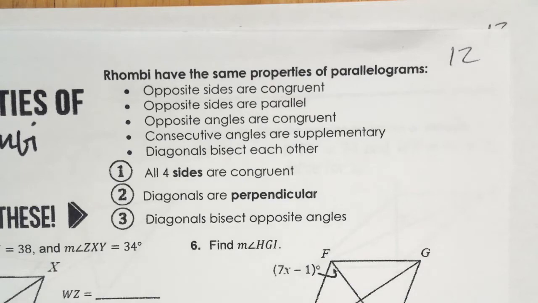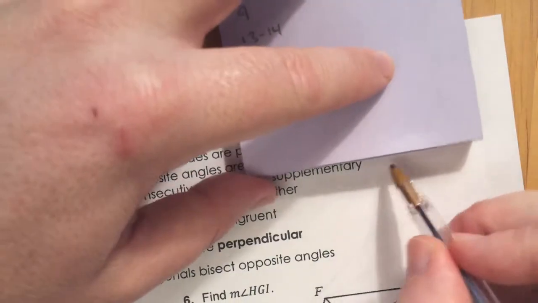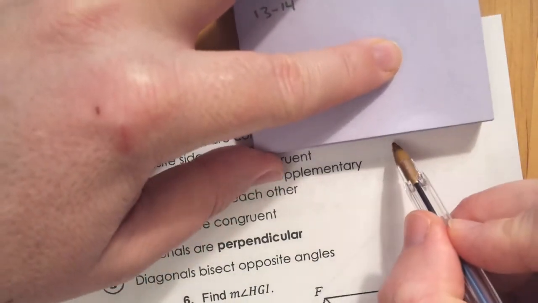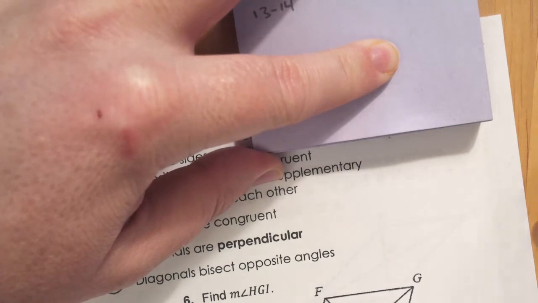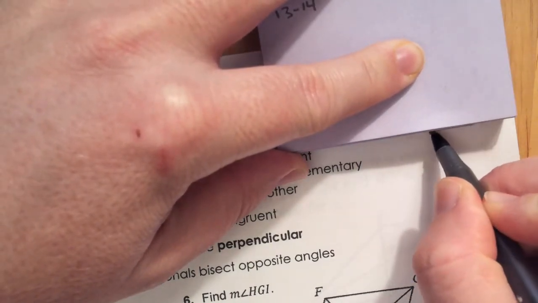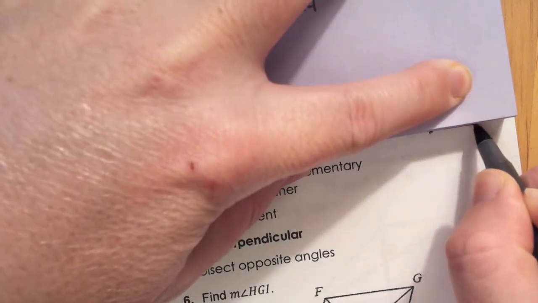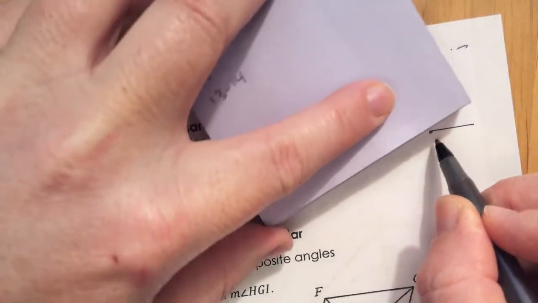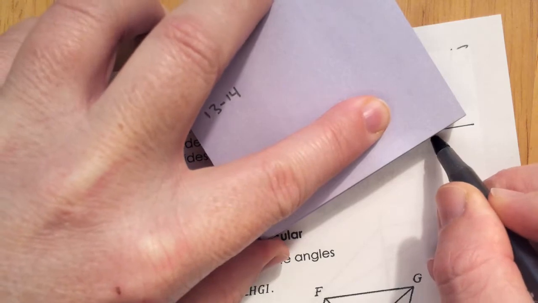And feel free to draw an exaggerated picture where it just fell over. So I'm just going to draw a square that knocked over. So okay, we got this.